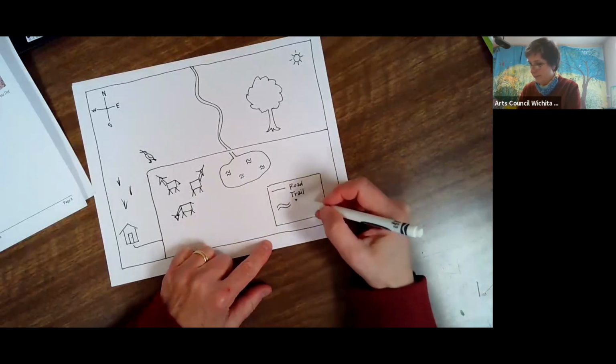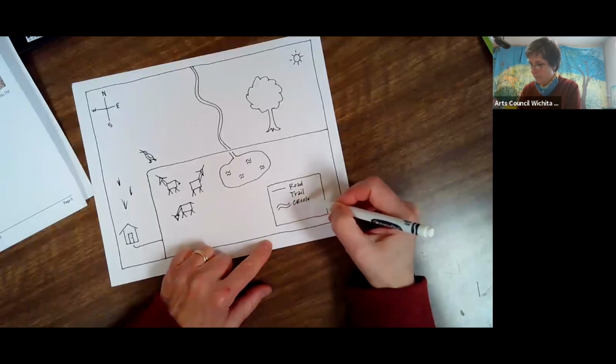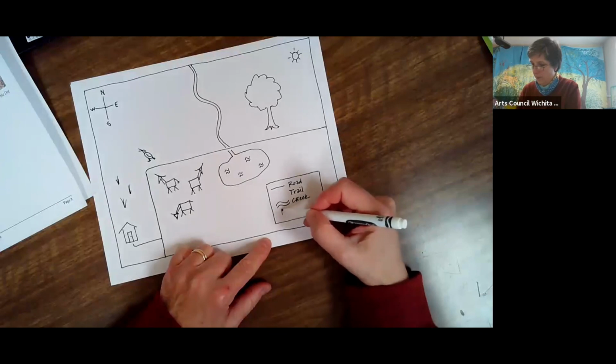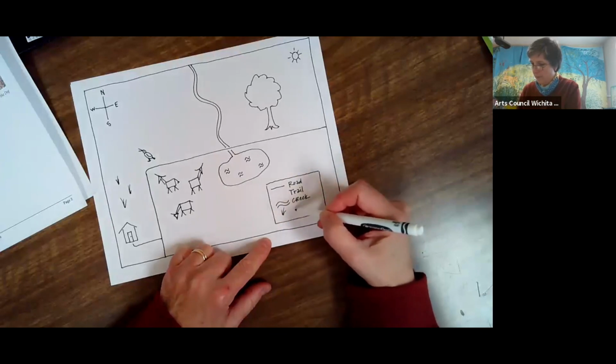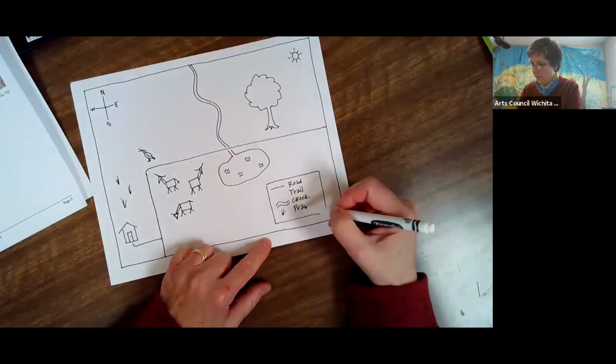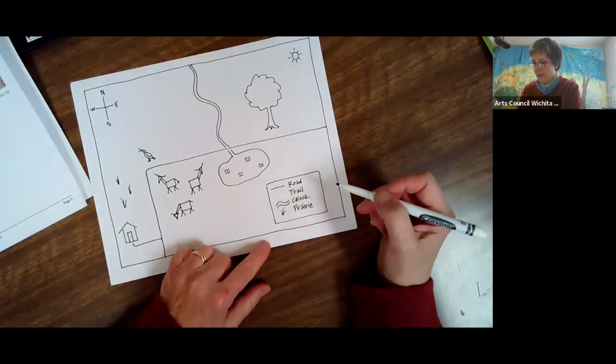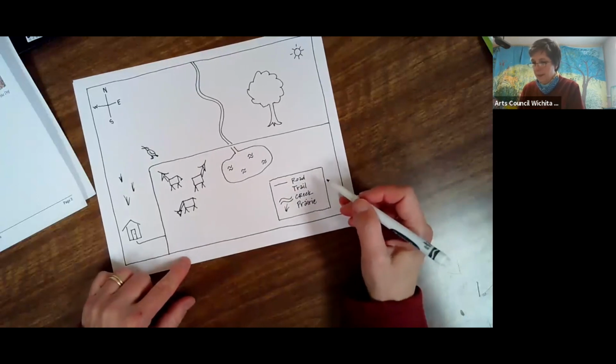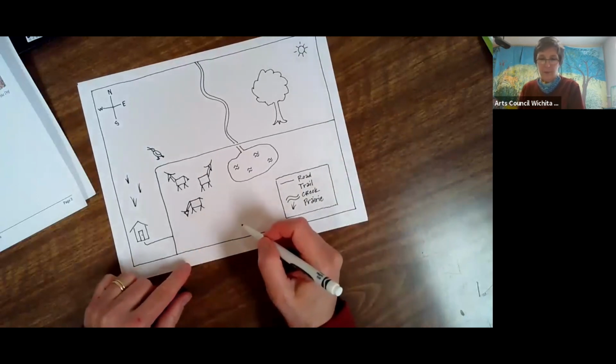Then we have this, which is the creek. And then we have the prairie. And I should have called that grass because prairie is hard to spell. And then I want to label this map so I know what it is.